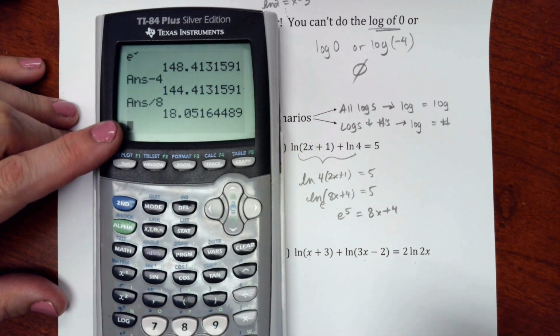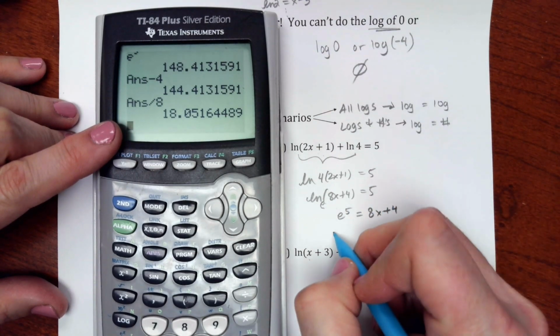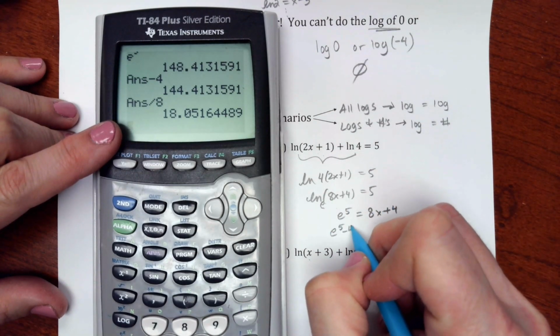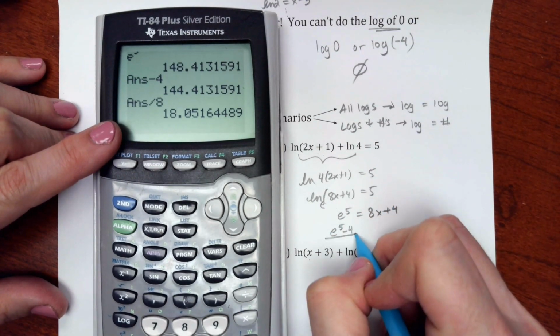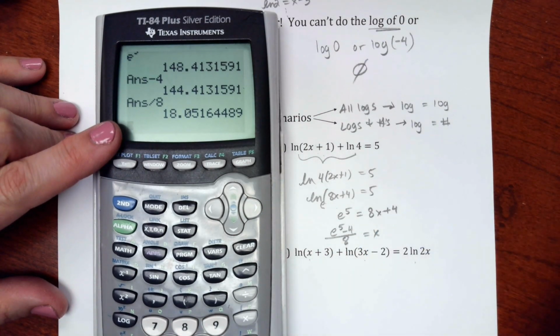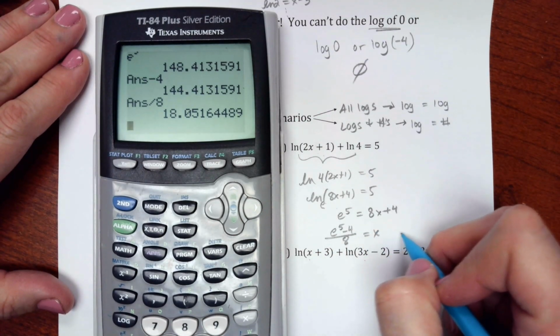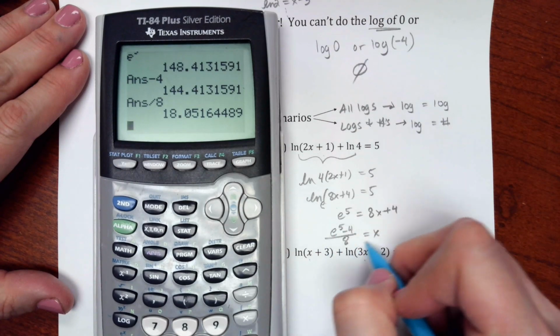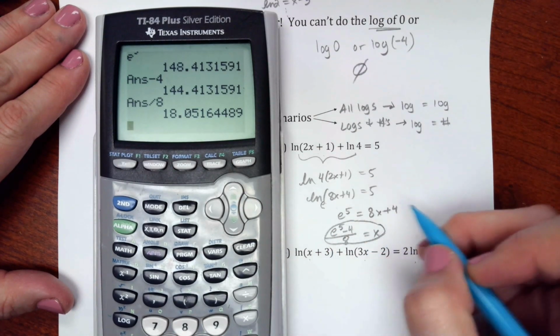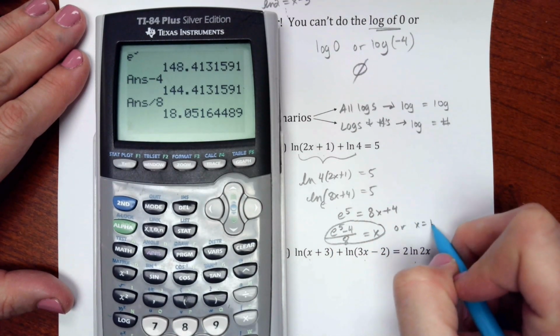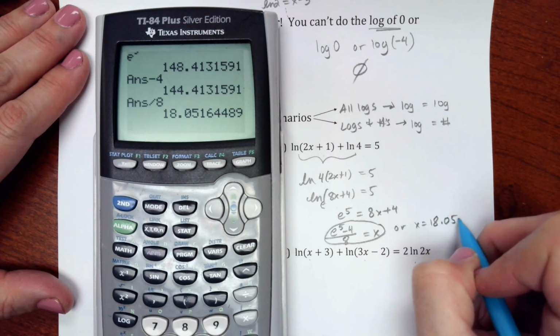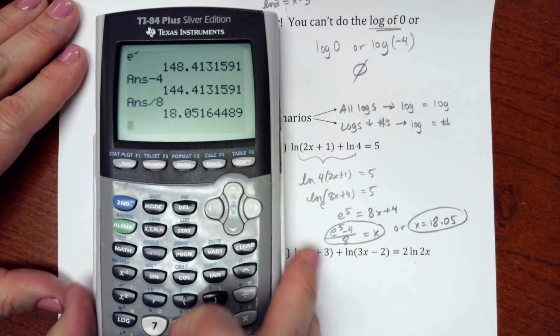So there's my answer. If I want to write it as an expression, e to the 5th minus 4, so I'd take away 4, and I would divide that by 8. Right? So, if I need a decimal, I have it. If I don't want a decimal, I have that here. So 18.05, let's say. Either one.